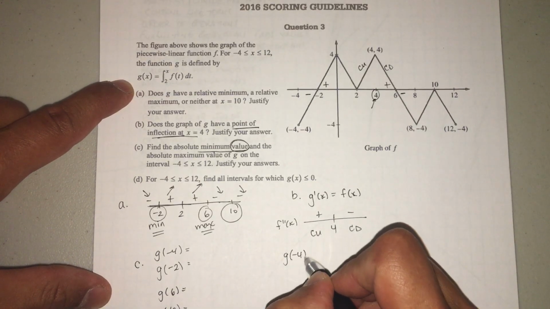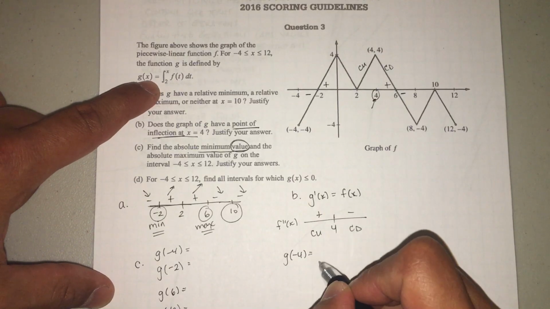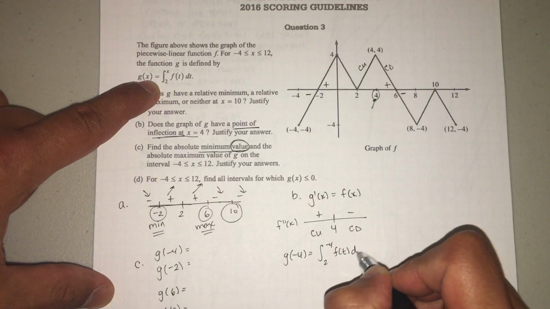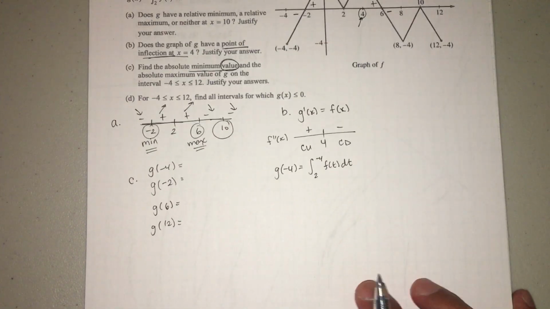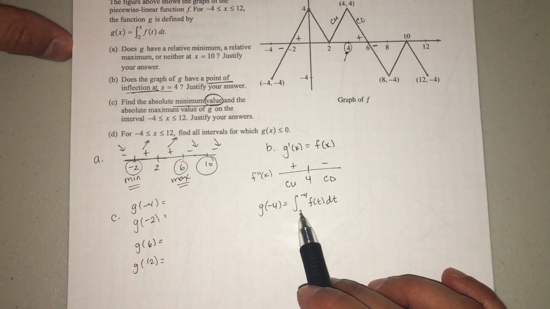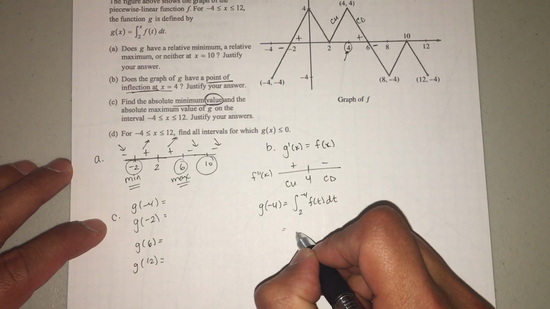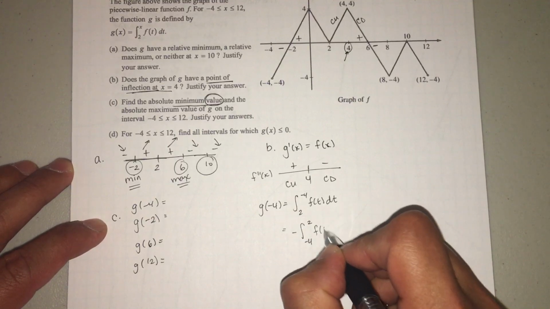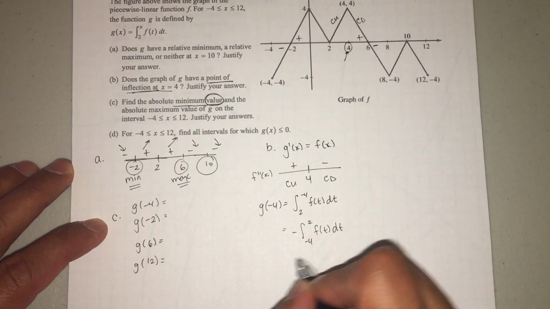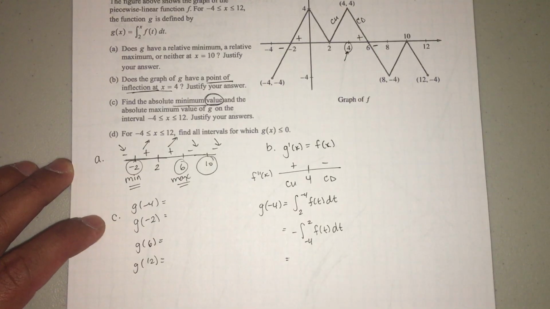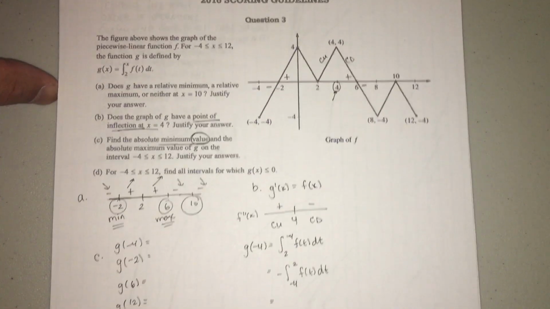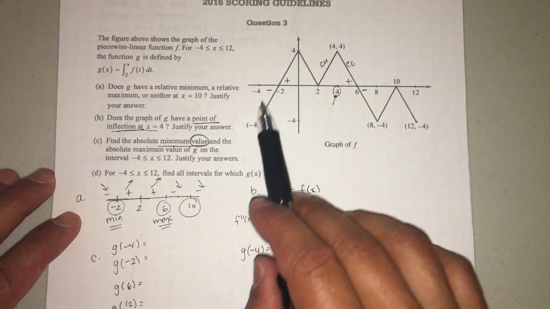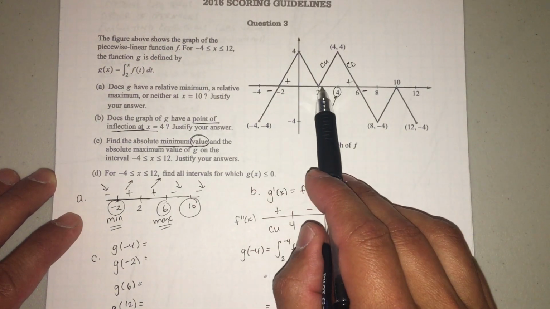Let's say g of -4. Let's just play around with it. It's the integral from 2 to -4 of f of t dt. Now I don't like this. I like to put the smaller value on the bottom. I'm going to reverse my limits of integration, so from -4 to 2. If you don't need to do that, don't do that. So from -4 to 2. Where's -4? -4 to +2.